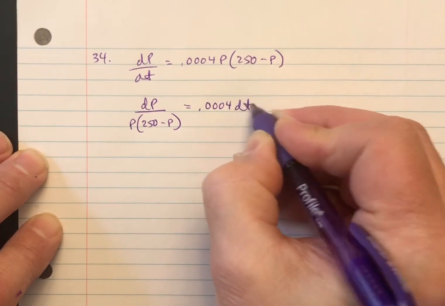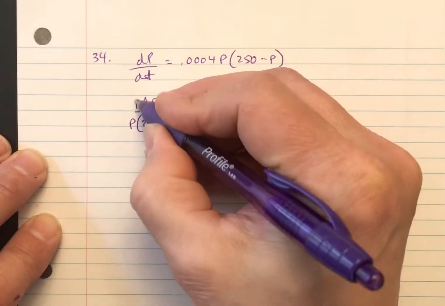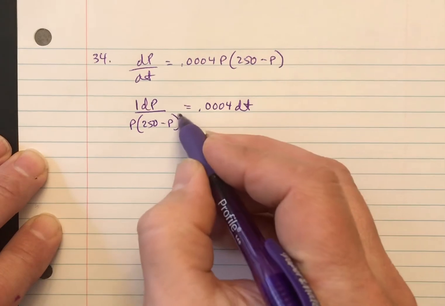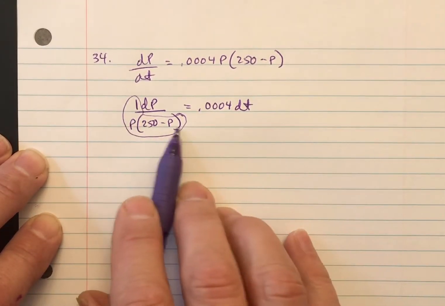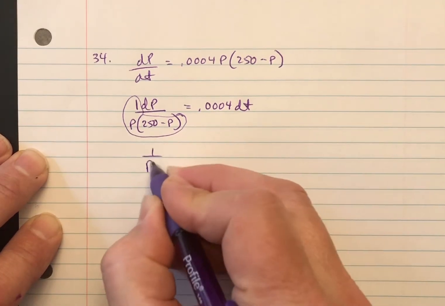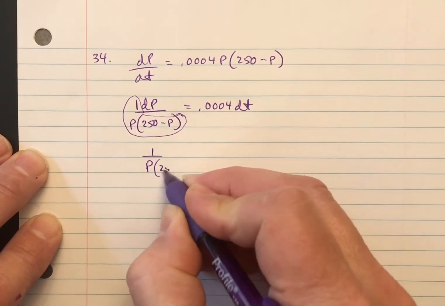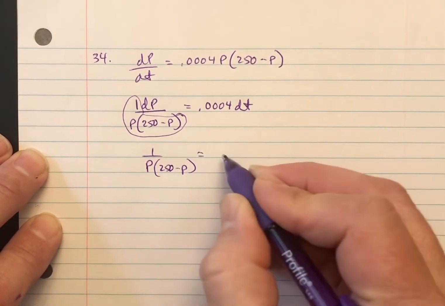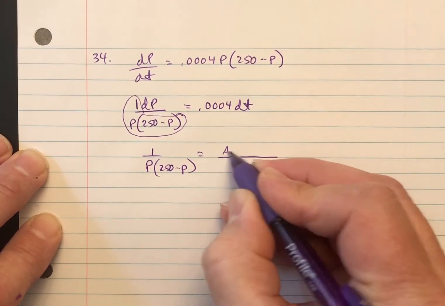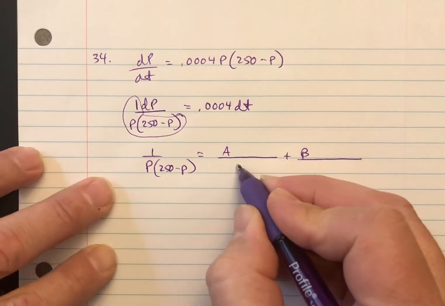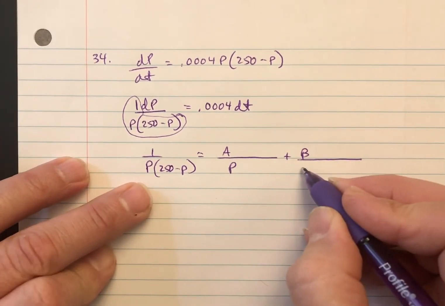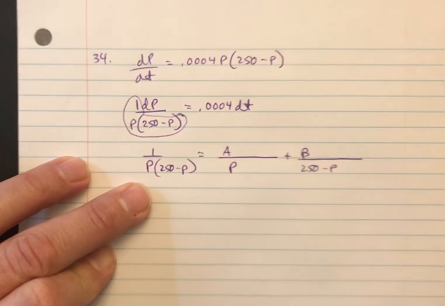0.0004 dt. Now, I'm going to try to write an equivalent expression for 1 over P times (250 minus P) in the form of A over P plus B over (250 minus P).